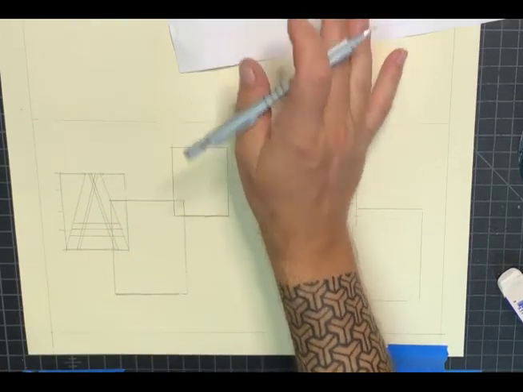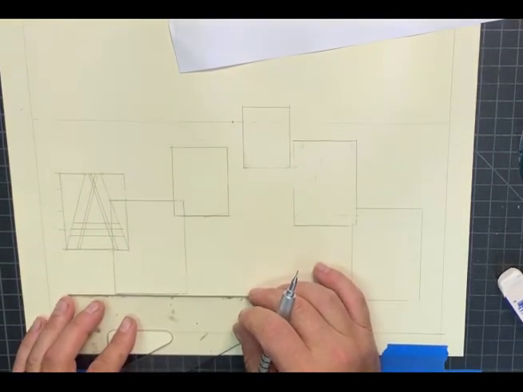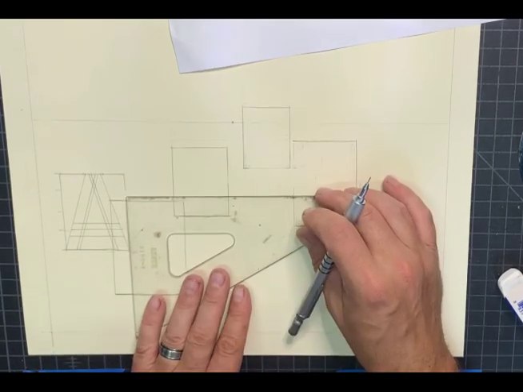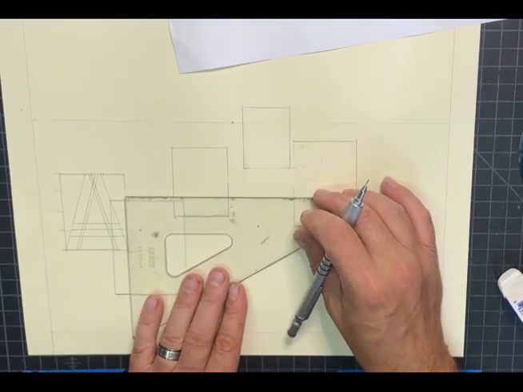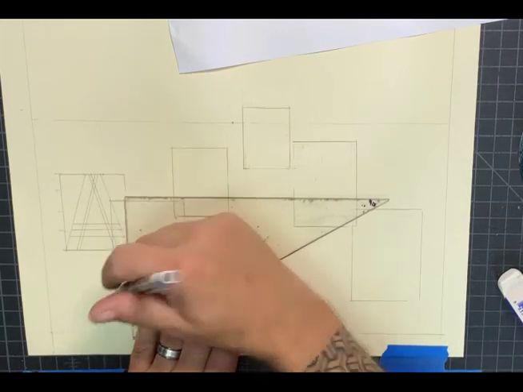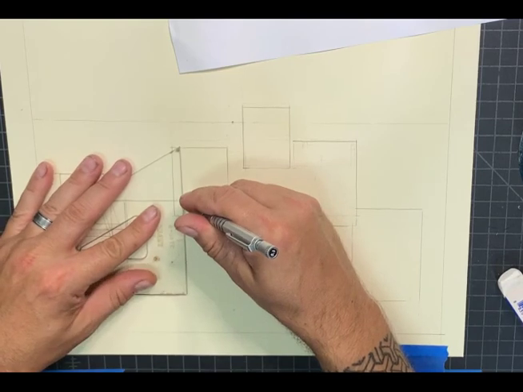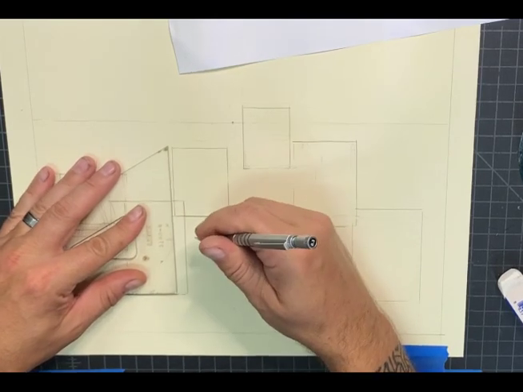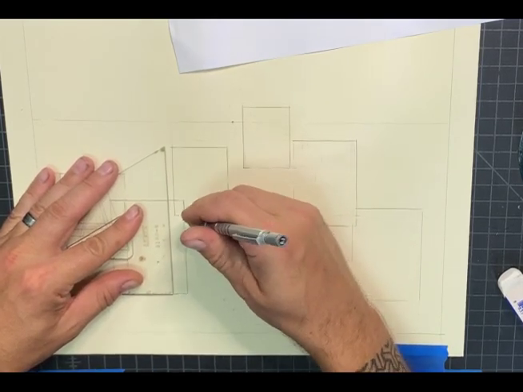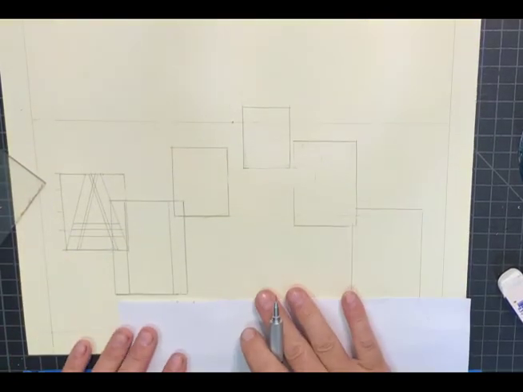So on this baseline, actually I'm going to do the left upright. I'll do the right upright. And it's about the same width.